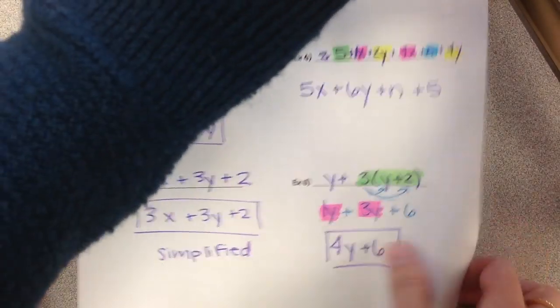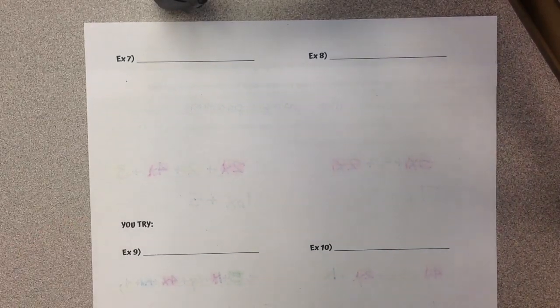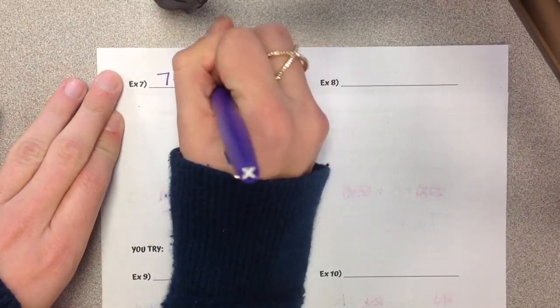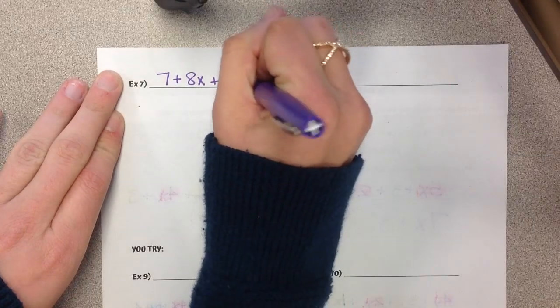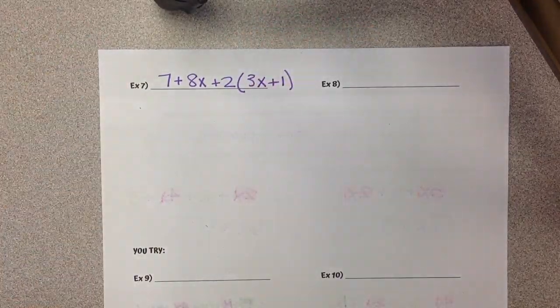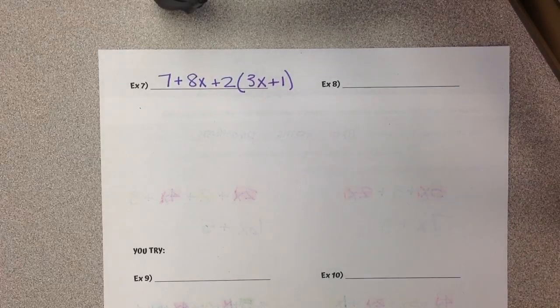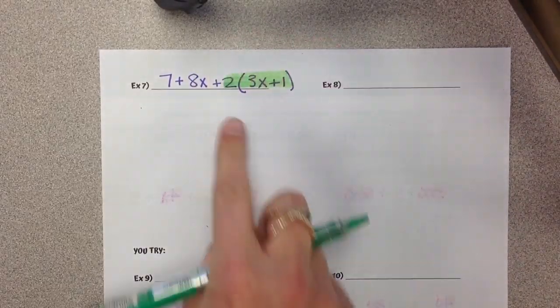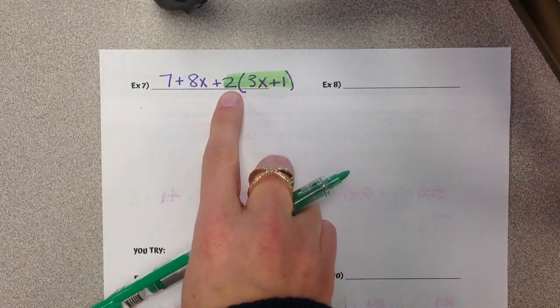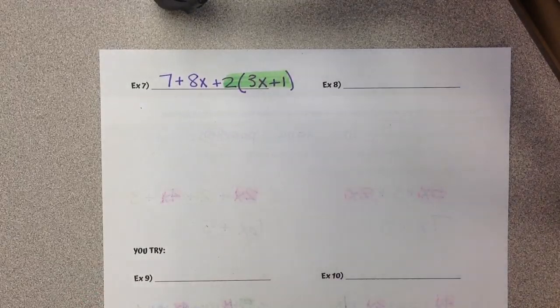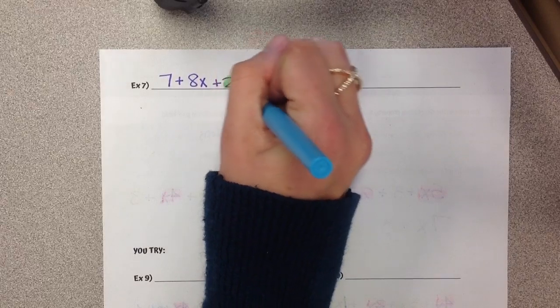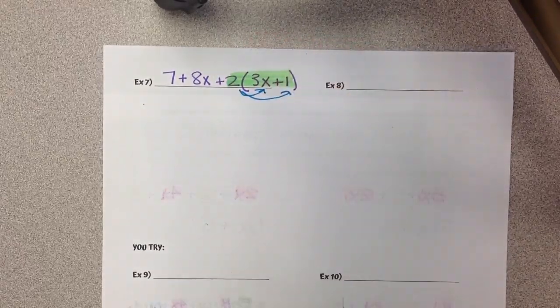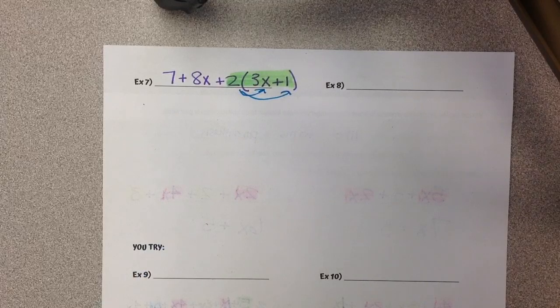Let's do 2 more examples and then some you-try problems. All right, example number 7. We've got 7 plus 8x plus 2, and then in parentheses, 3x plus 1. So again, first thing, just like with order of operations, we always have to start with the parentheses. So I need to distribute. And the number that I'm distributing is the number that's just right outside the parentheses. So in this case, it's the 2. And I'm going to draw those arrows to remind myself that I'm distributing it not just to the first number, but to the second number in there.